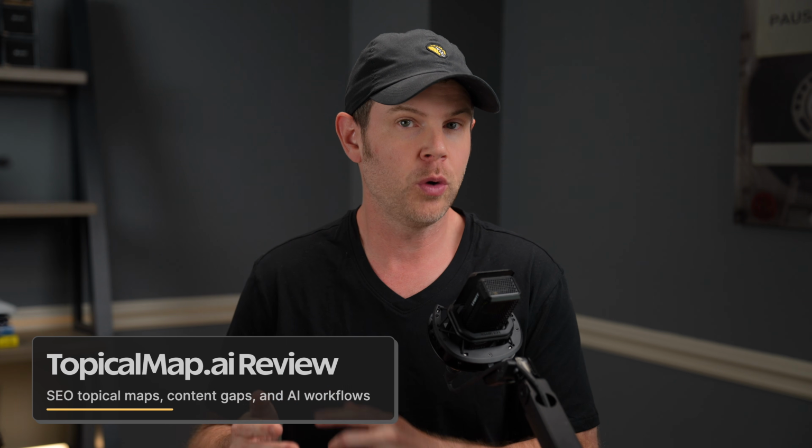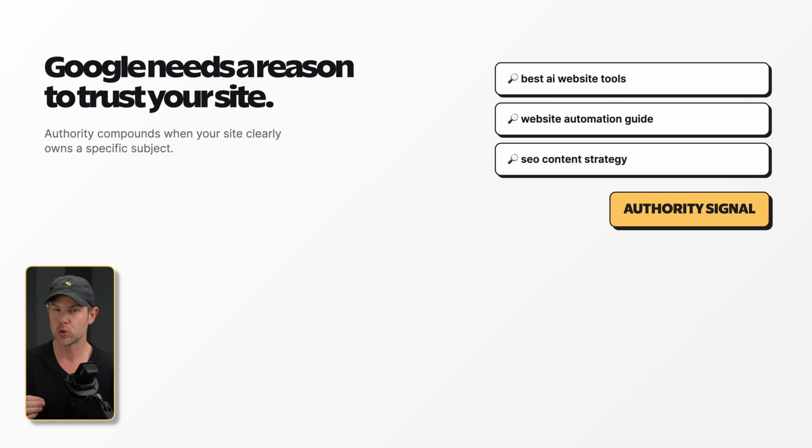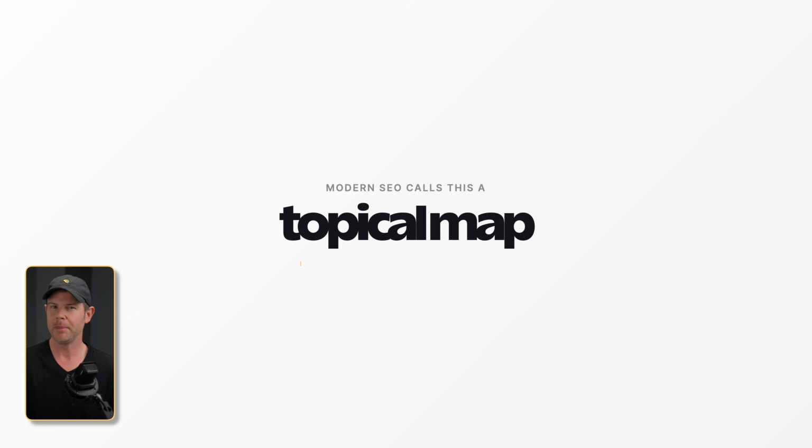The best way for your website to get more organic traffic from Google is for Google to trust your site as the authority on a specific subject. In modern SEO, we accomplish this through something called a topical map.